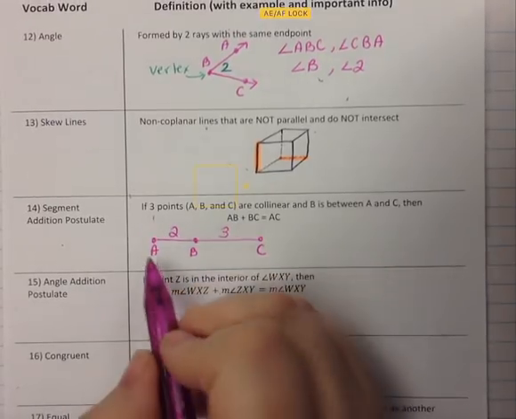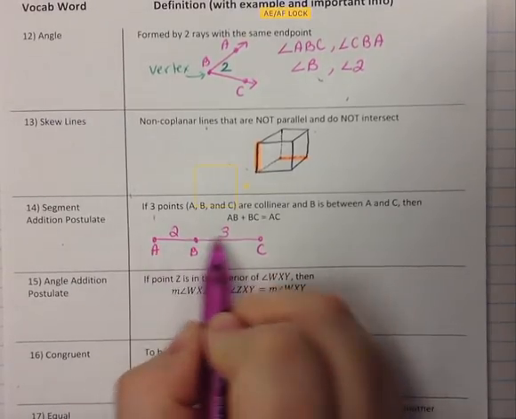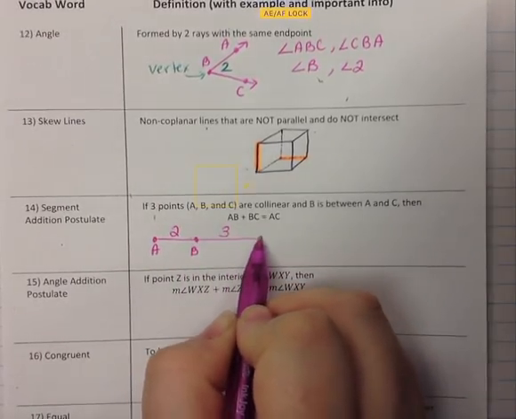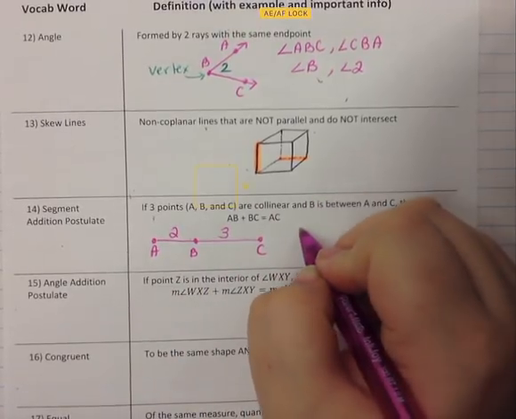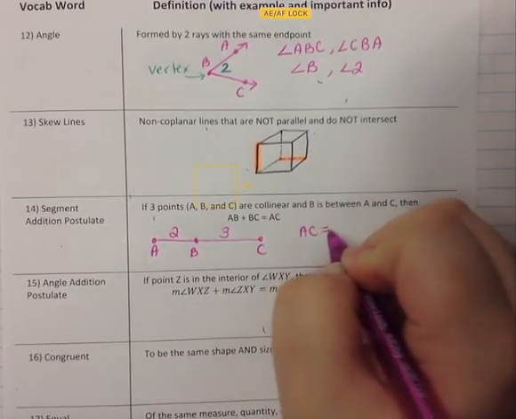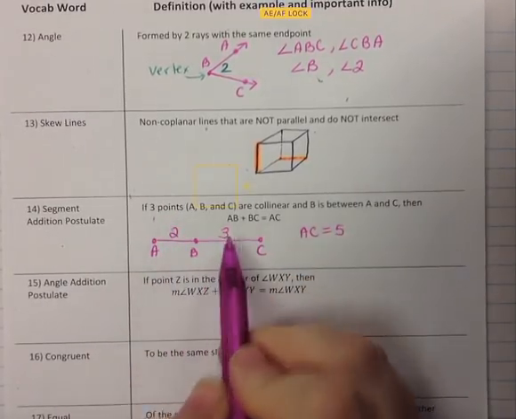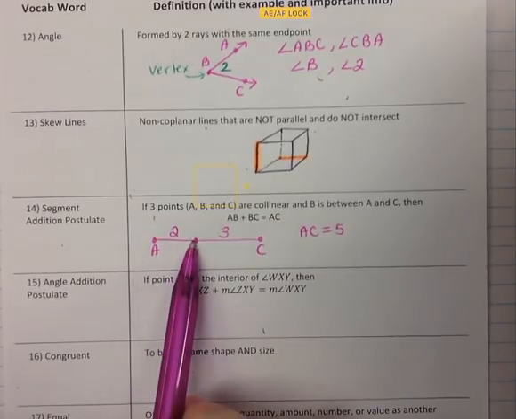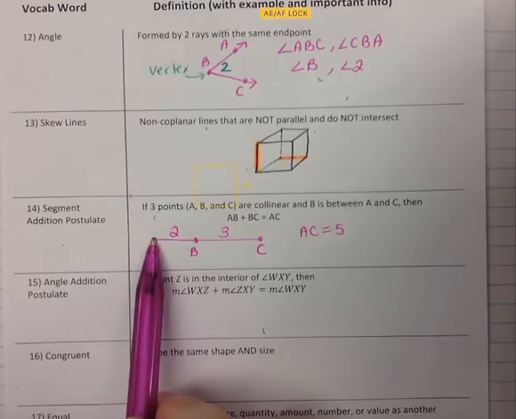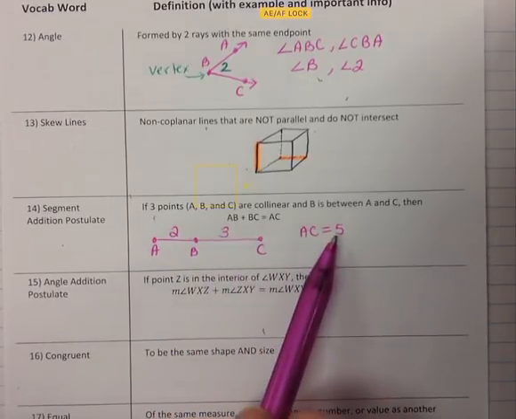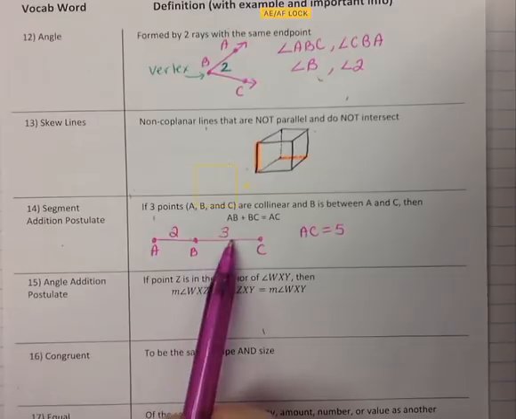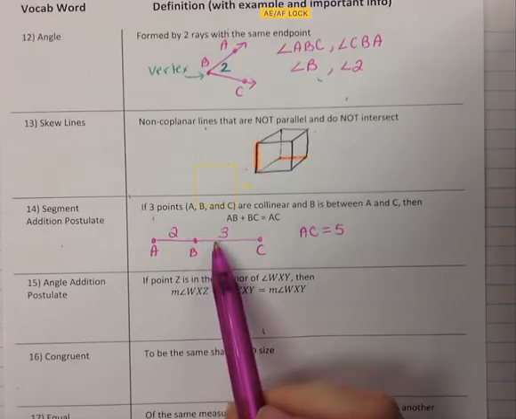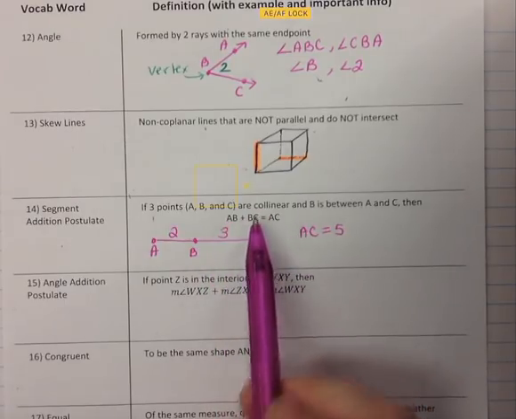The question is asking, how long does it take to get from A to C? If you take 2 steps to get to B, and then 3 more steps to get to C, you take a total of 5 steps. So we can say that the length of AC is equal to 5, because all you do is add them. If I know how far I go from A to B, and I know how far it takes to get from A to C, I could say that AC minus AB is equal to BC. So I could solve this one even if I don't have one of the lengths. If I have 2 of the lengths, I can find the third.